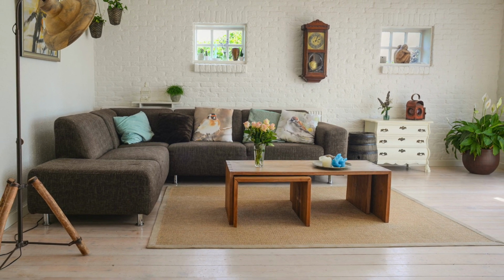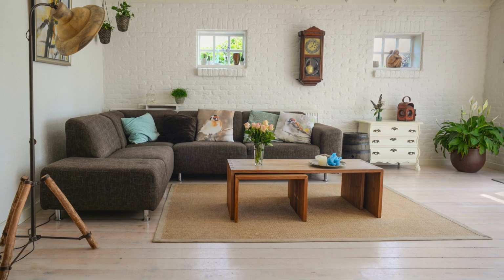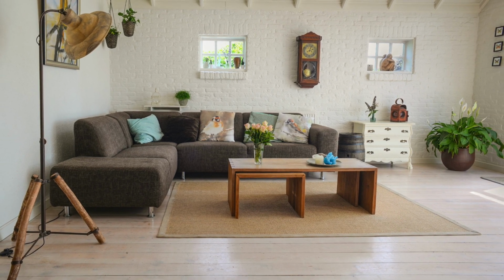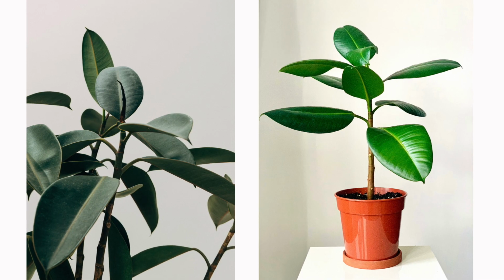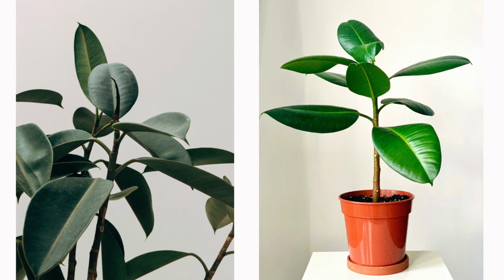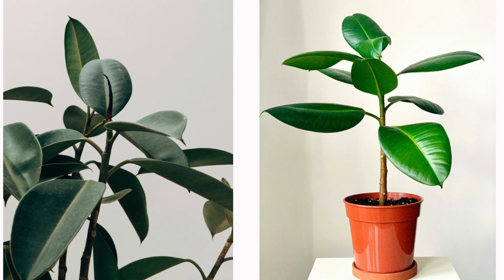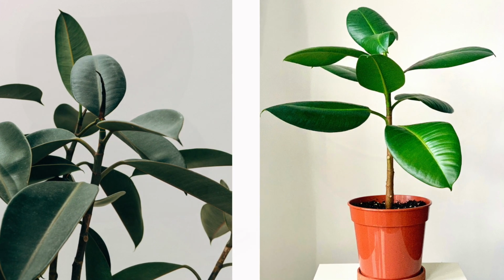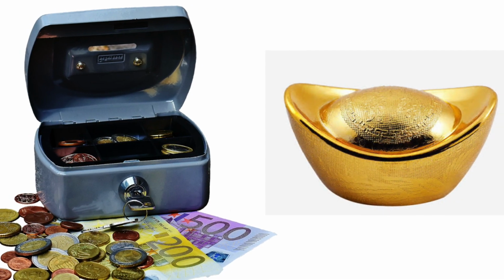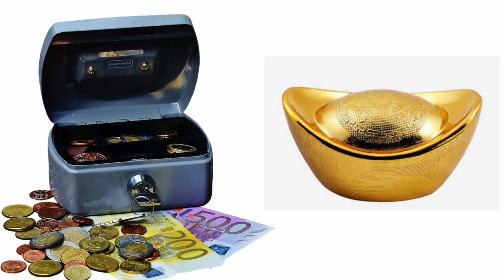The method is that we can place large indoor plants with oval-shaped leaves in this corner. The shape of the leaves represents money. We can also place a money enhancer or money box with some coins in the money corner to attract more wealth luck.